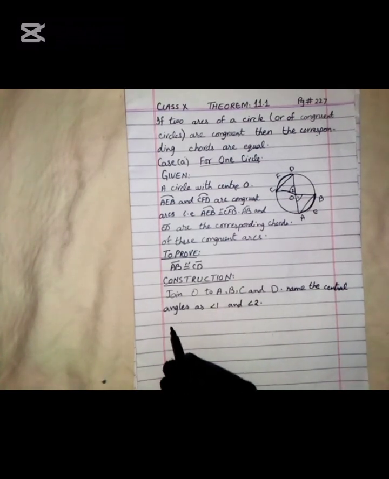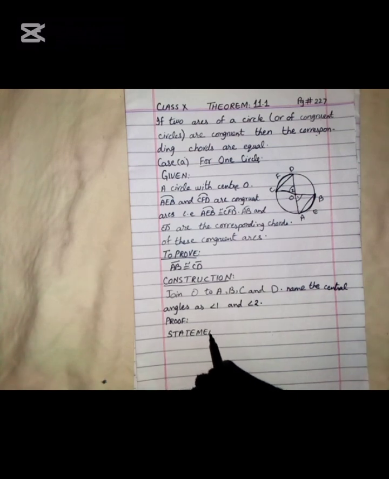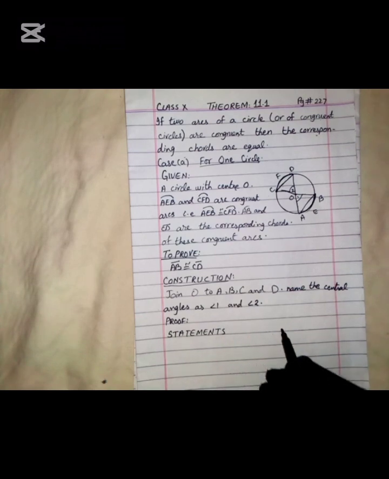Okay, the next step of the theorem is the main proof, the main body of the theorem. In the main proof there are two portions. The first one is statements, and the second one is reasons.